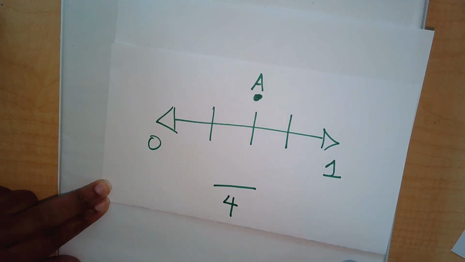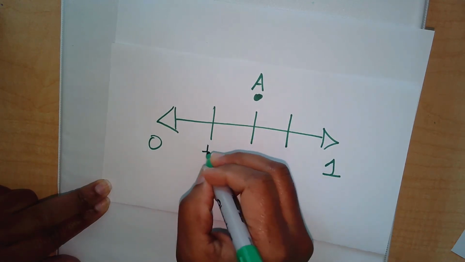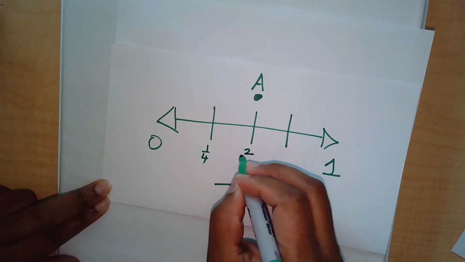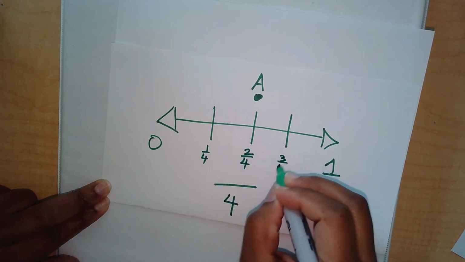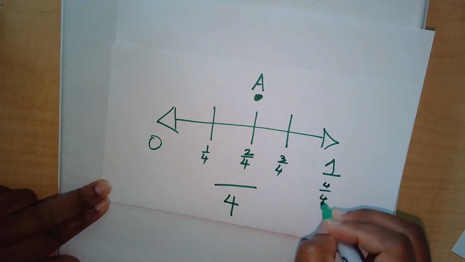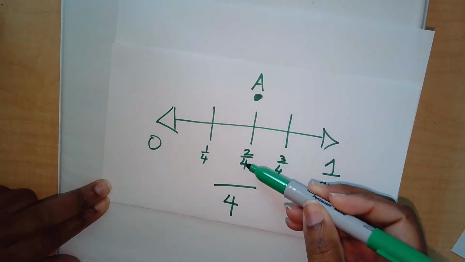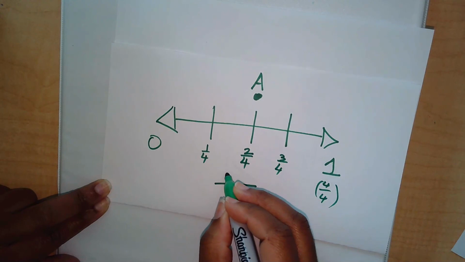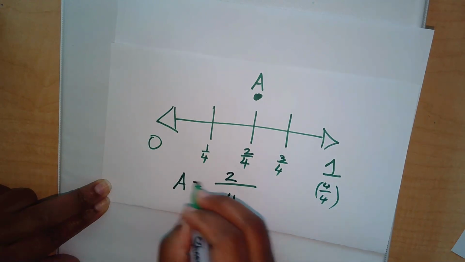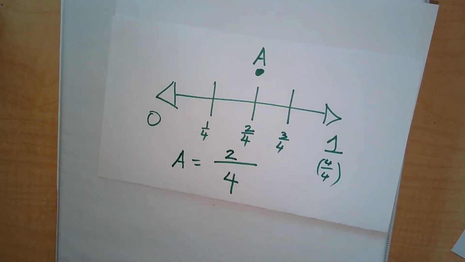And now we can go ahead and label. This would be 1/4, 2/4, 3/4, and 4/4. What does A represent? A represents 2/4. And that is how we find fractions on a number line. That is how we represent fractions on a number line. That is how we locate fractions on a number line.